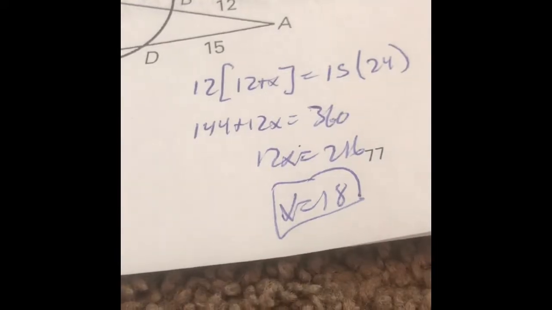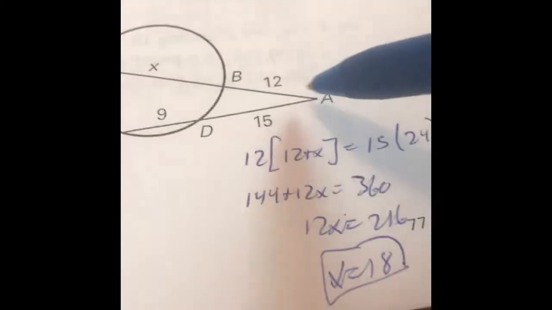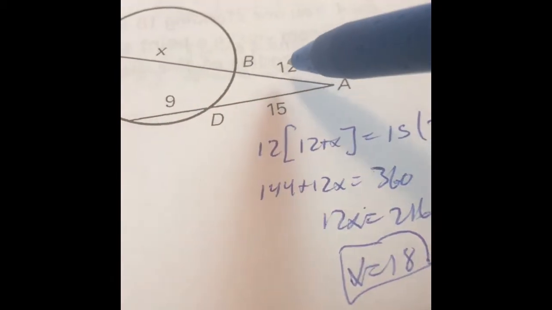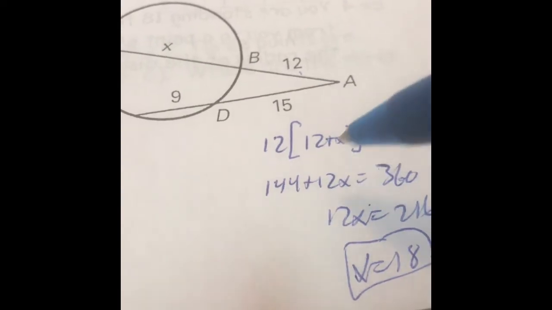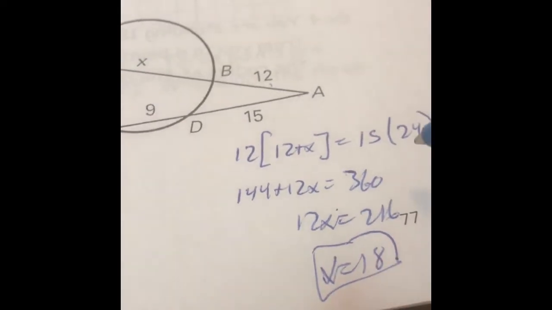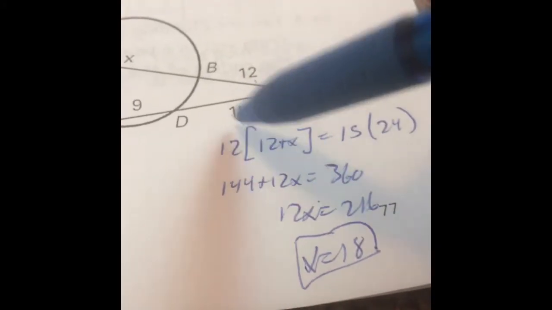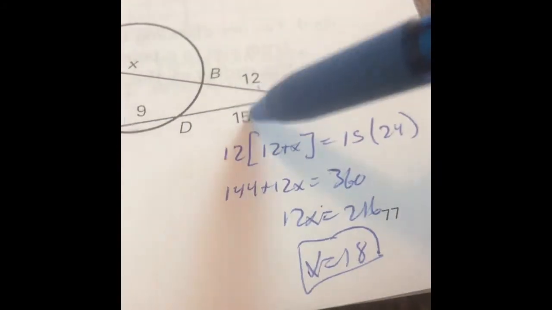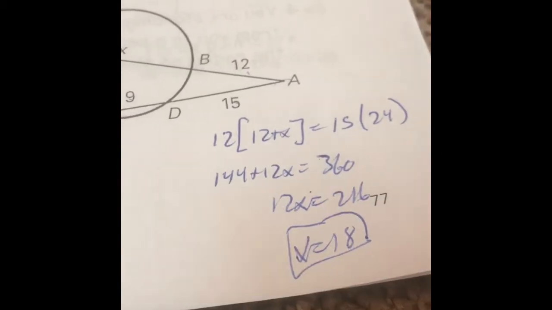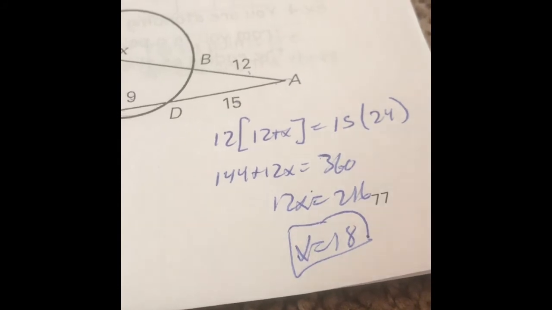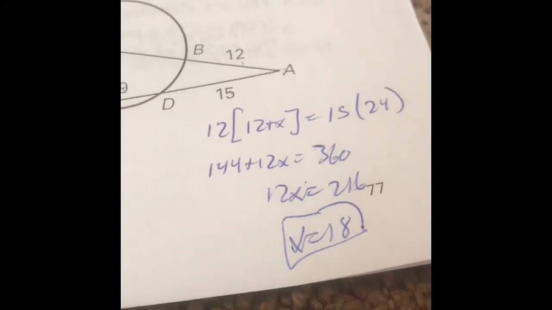Pause the video. All right, so you should get x equals 18. All right, so for the first secant segment, the outside piece is 12. The entire secant is 12 plus x. So 12 times the quantity of 12 plus x is equal to 15 times 24. Again, not 15 times 9, 15 times 24, because the entire secant is 15 and 9 is 24 units long. And when you solve that, distribute, you're going to get 144 plus 12x equals 360. 12x is 216, divided by 12, and x is 18.